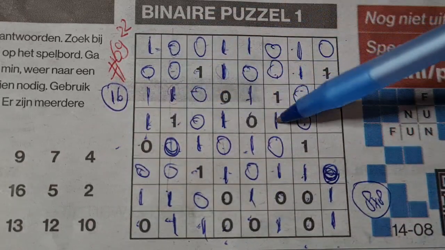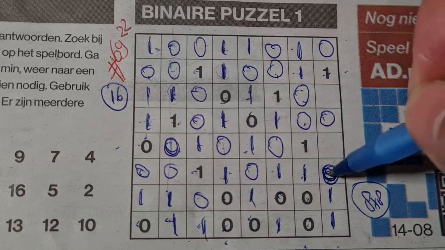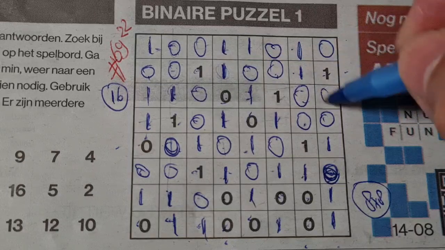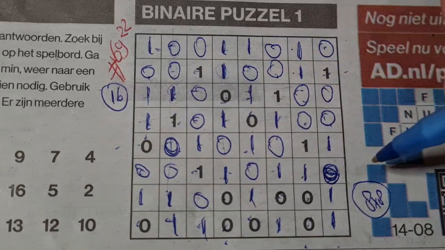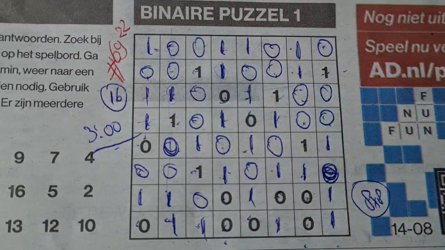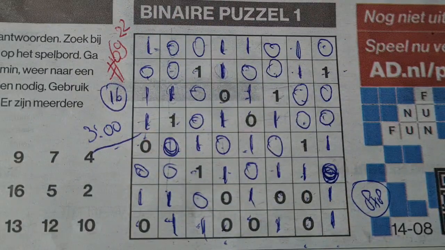And 4 ones we have here, so the rest are O's. Between 2 O's comes a 1. And 4 ones we have here, so the rest are O's. 1, 2, 3, 4. Correct. Finished in 3 minutes. Well, we solved it again without comparing, and I like this one. Yes, I really do. Do you think so?